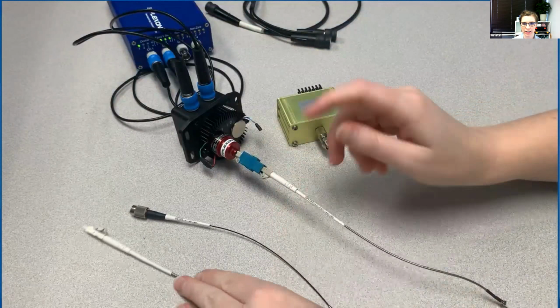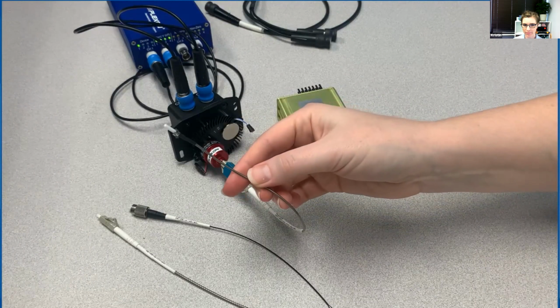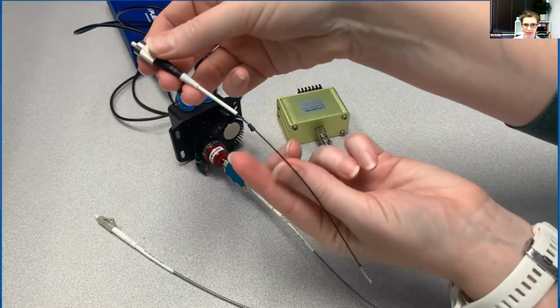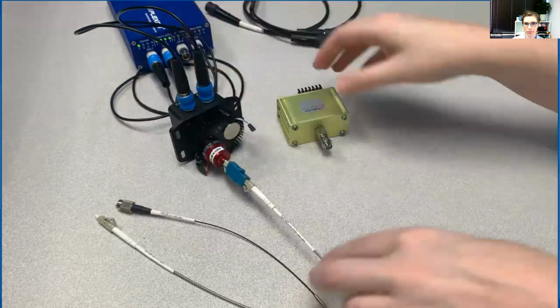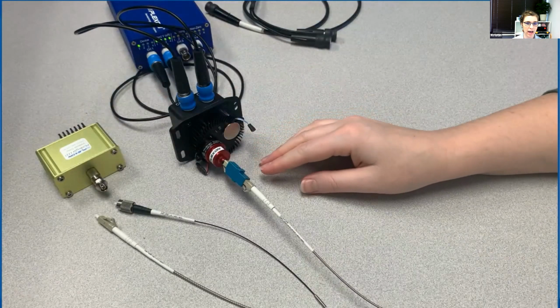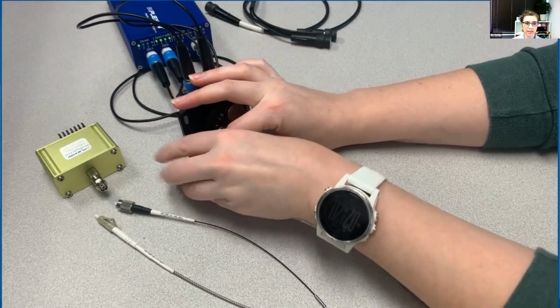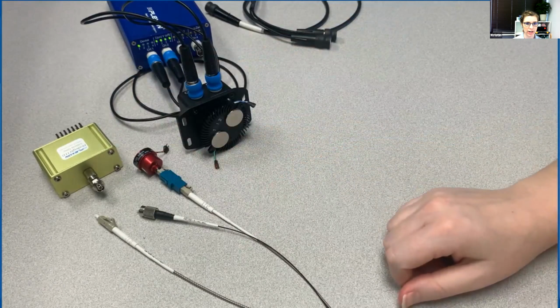So for clarification, this patch cable has an LC connector with an FC ferrule. And this one has the FC connector with an LC ferrule. And you can get any combination of the two. We do offer compact LEDs with the FC connector. If you're using a patch cable from a different company, this connector is likely going to be compatible, or if you just want that screw connection.